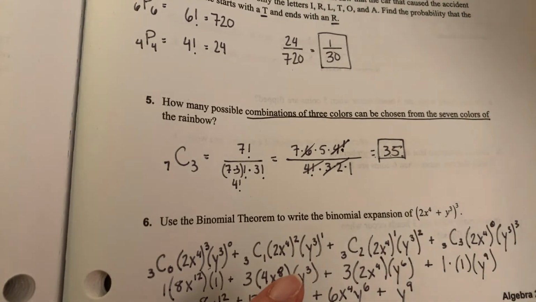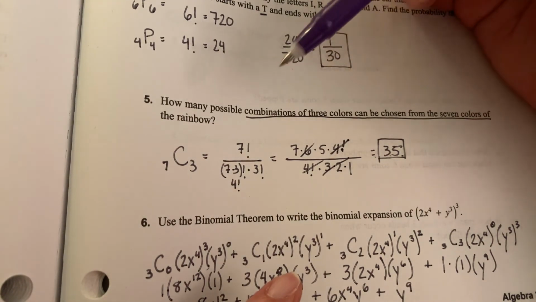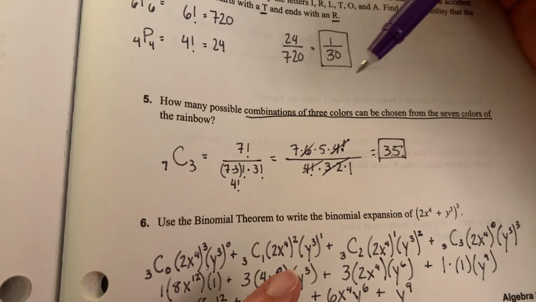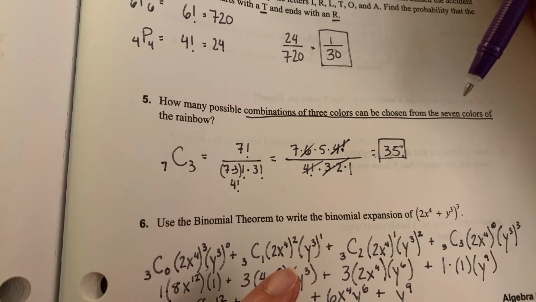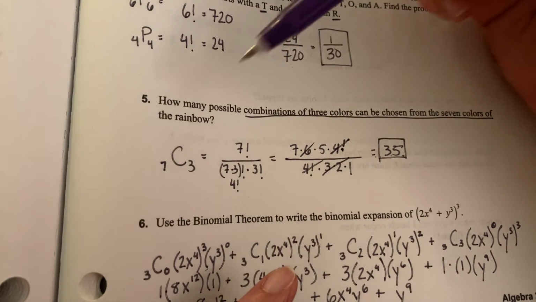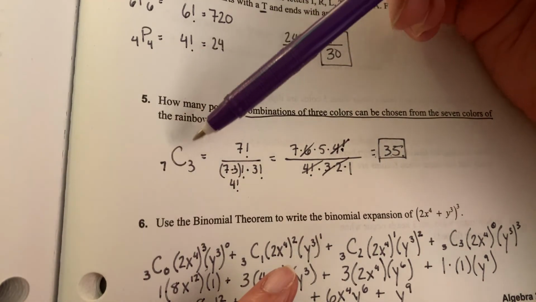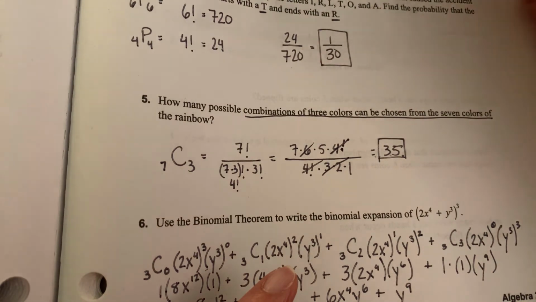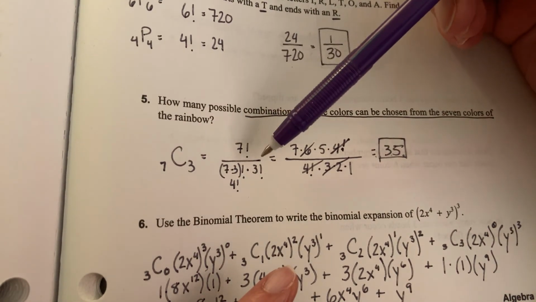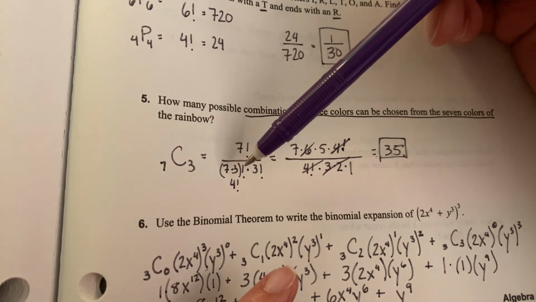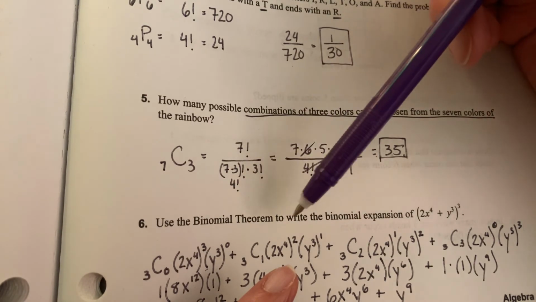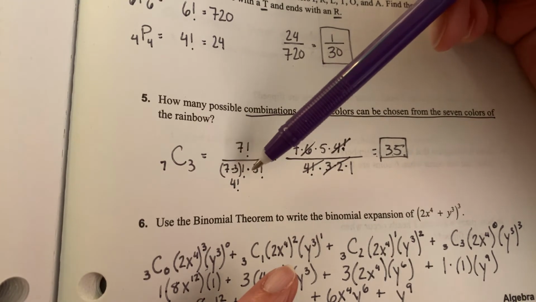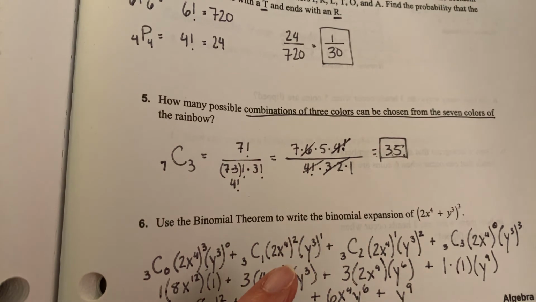Okay, for 5, how many possible combinations of 3 colors can be chosen from the 7 colors of the rainbow? So you've got 7 choose 3. So we would use the formula 7 factorial over 7 minus 3 factorial times 3 factorial. The 7 minus 3 is 4 factorial.